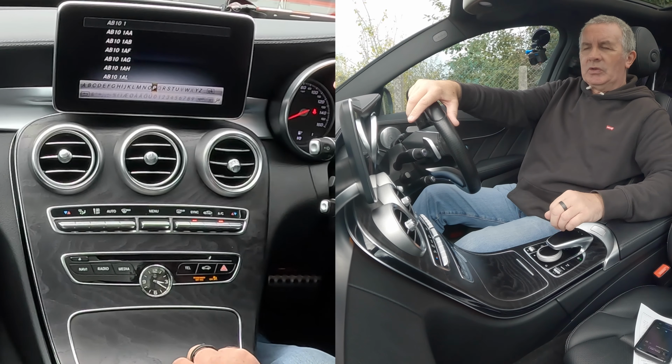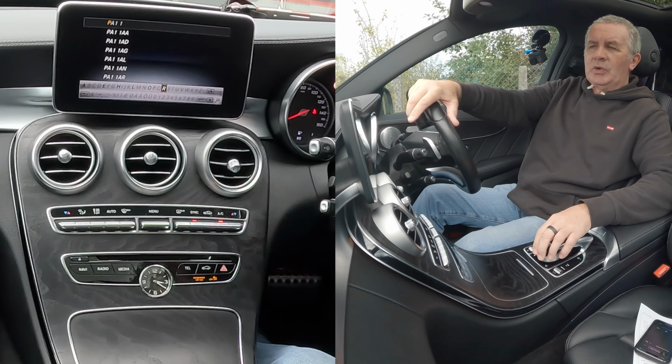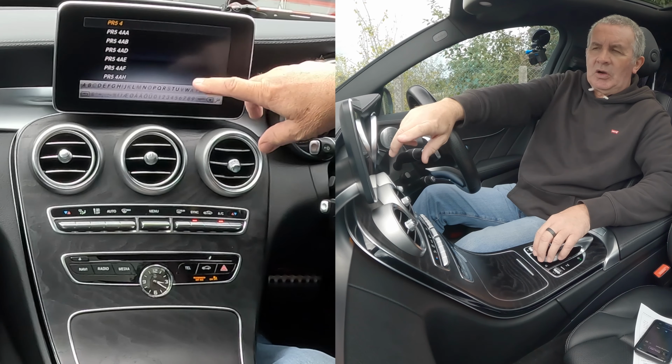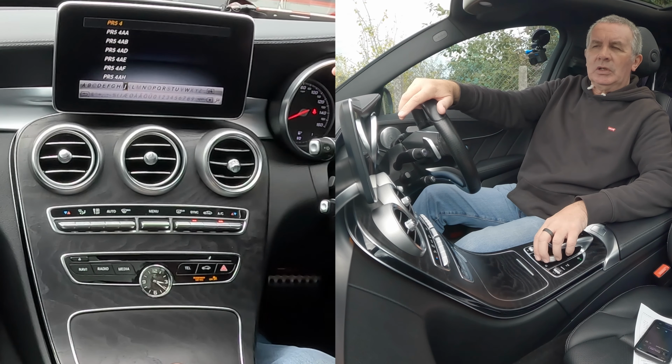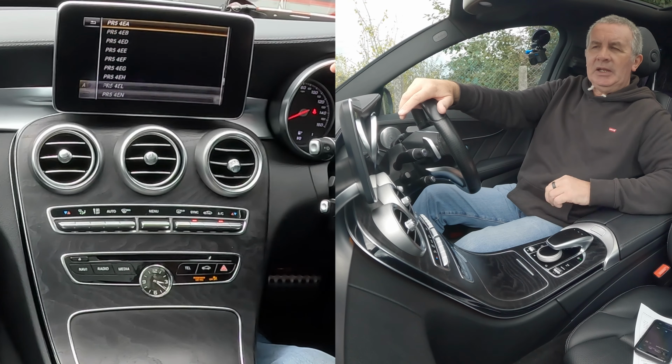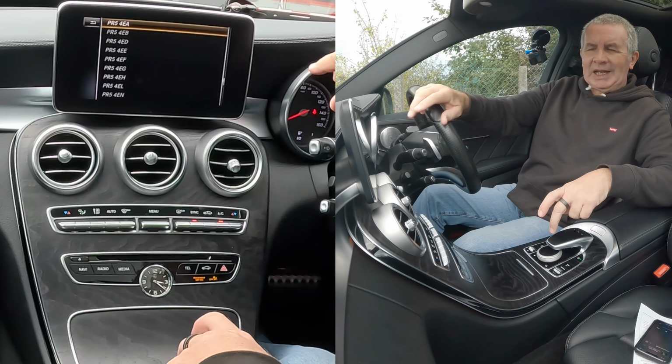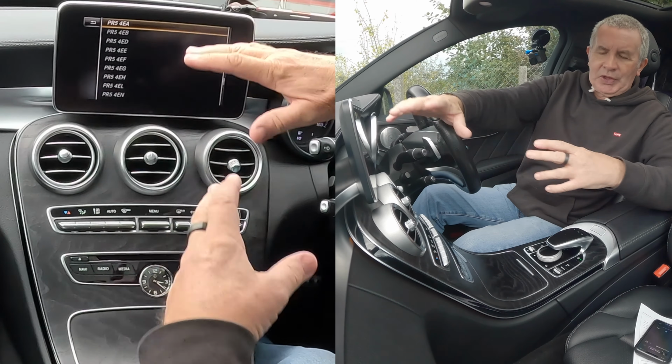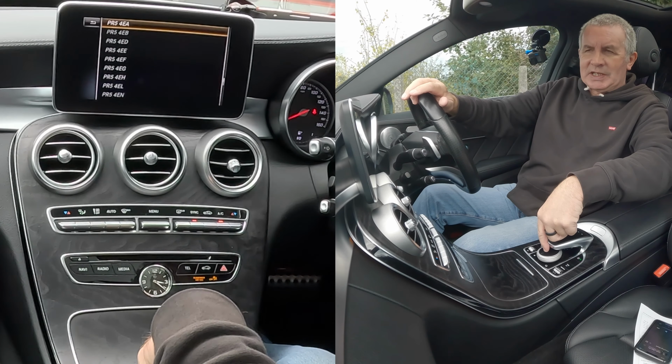Turn the rotary control till you get to the letter you want. So we're PR54. It's gone back to the alphabet E, A, PR54E8. It's there, nothing happens. So you've got to press this again.